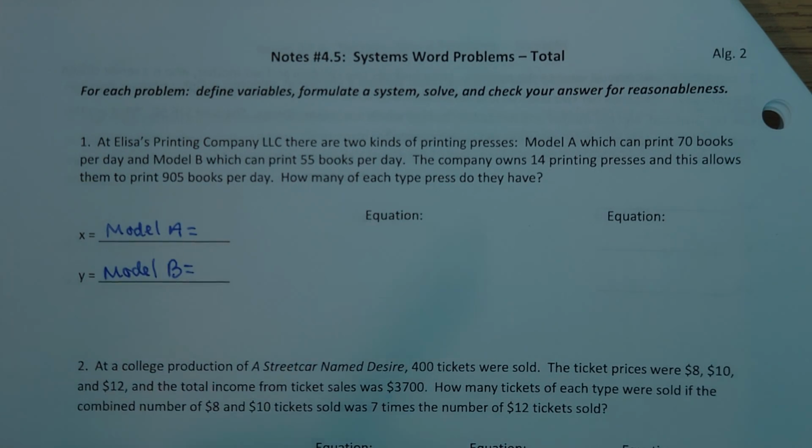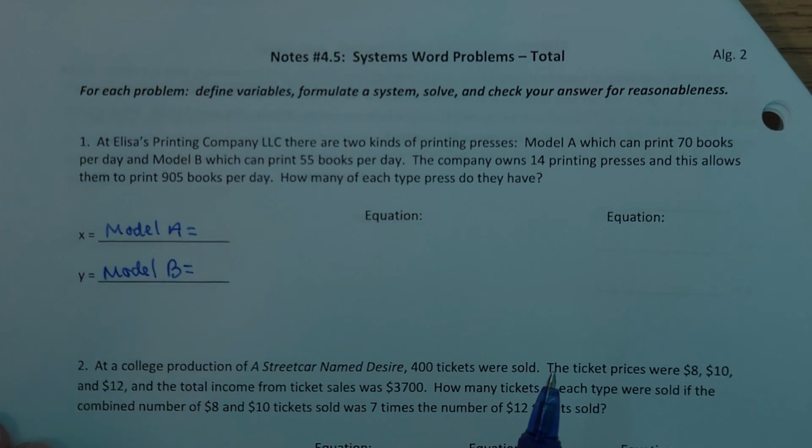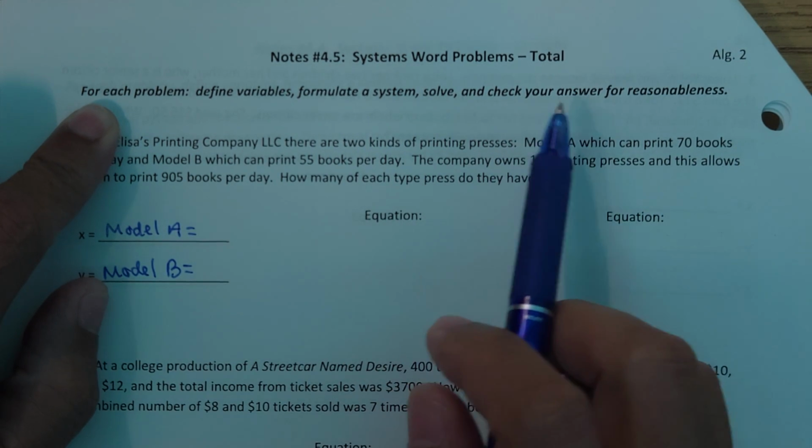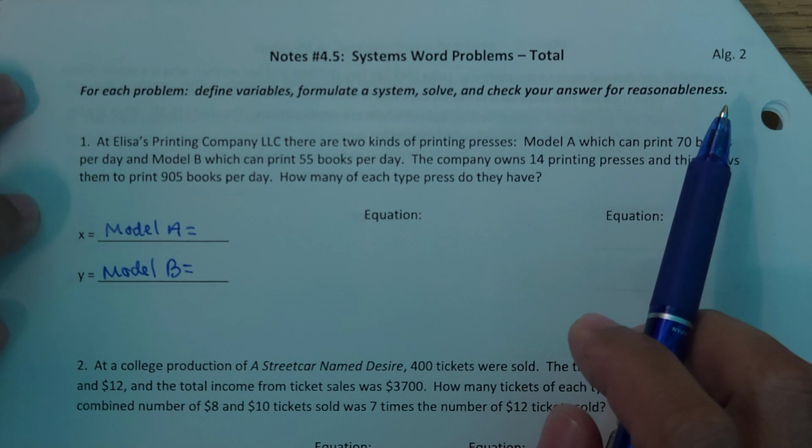Hi everyone, this will be part 1 of video lesson 4.5, solving systems using word problems. So for each problem, define variables, formulate a system, solve, and check your answer for reasonableness.